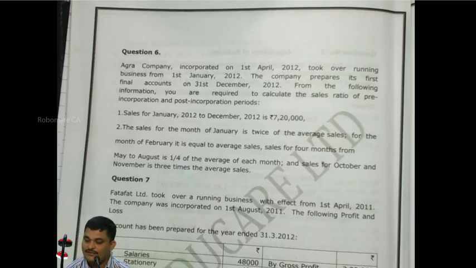Then they are asking you to compute the sales ratio. Sales for January to December is 7,20,000. Point number 2: sales for the month of January is twice the average sales. For the month of February, it is equal to average sales. Sales of 4 months from May to August is 1/4 of the average of each month. And sales for October and November is 3 times the average sales. Is the information given right?